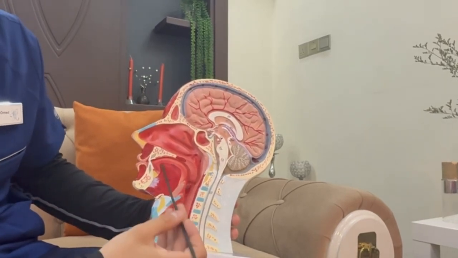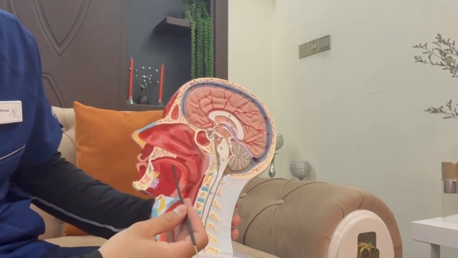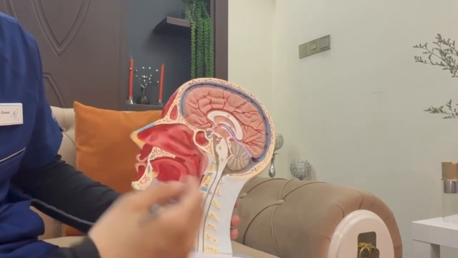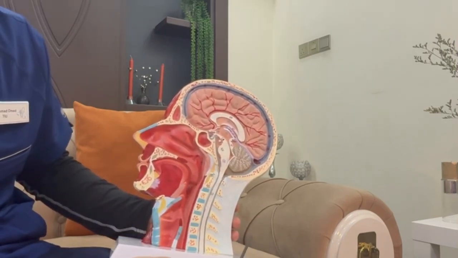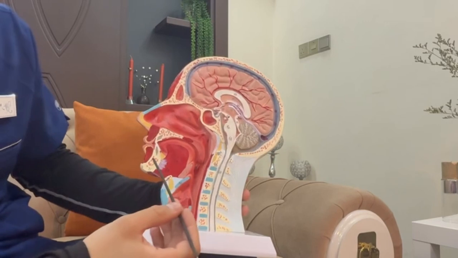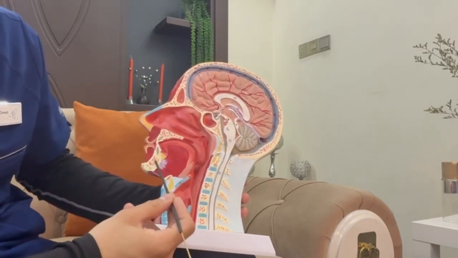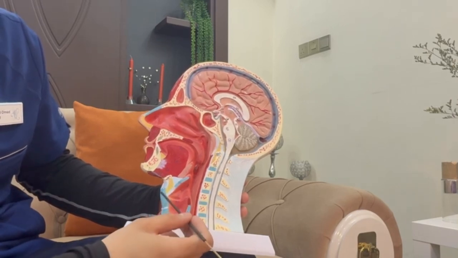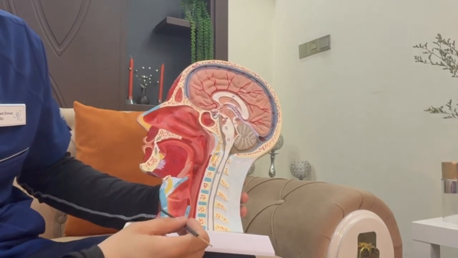And this is the tongue, and the tongue has many muscles. Some muscles of the tongue I want to talk about: we have extrinsic muscles and intrinsic muscles. And then we want to go through here. This is the mandible, and this is the hyoid bone. And here we can see the thyroid gland, which we call the Adam's apple.